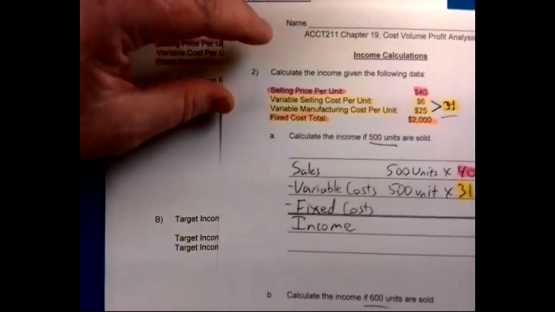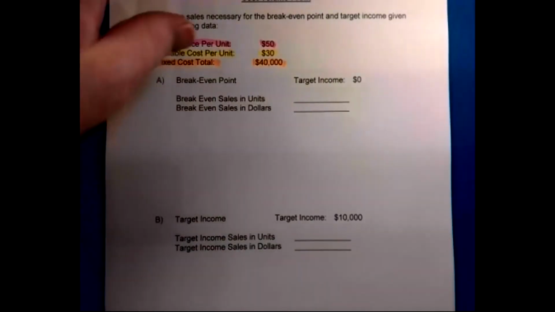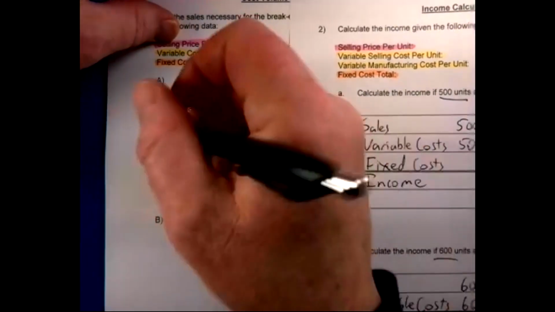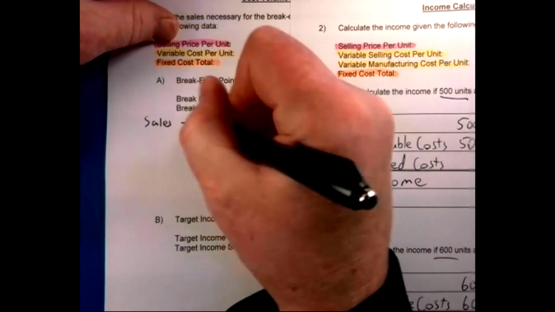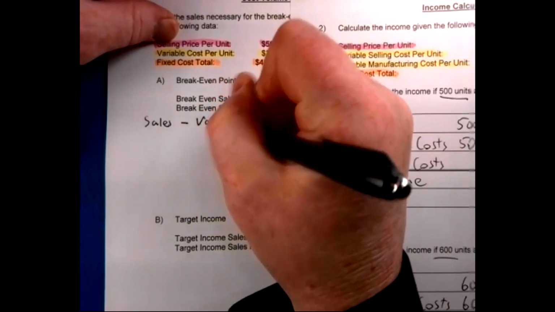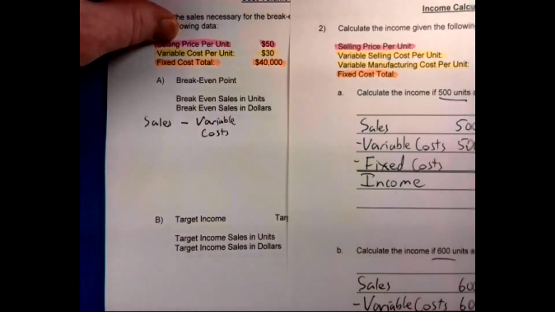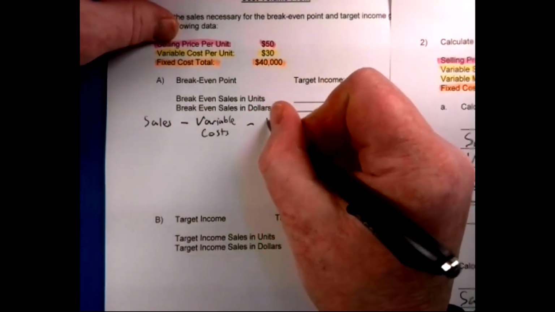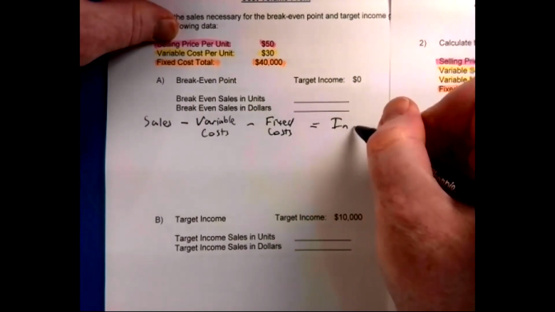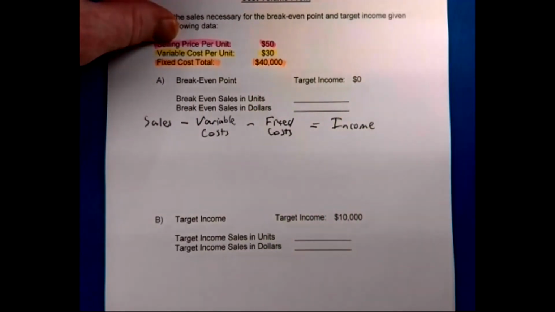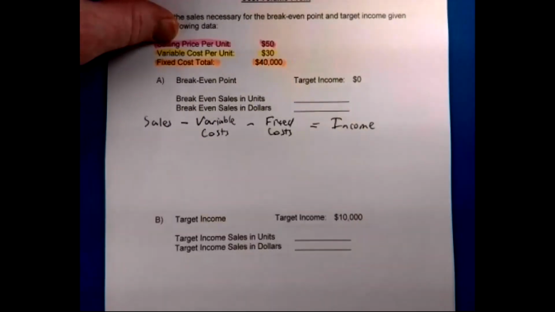There's a few ways to do this one. I'm going to show you the way I like to show it, and that is basically keeping the same format, but instead of going down the page, we're going to go across the page with it. So we have sales minus our variable cost. So just like we have here going down the page, sales minus variable cost. We'll do the same thing except going across the page. Okay, so it's the same thing we just did, but instead of going this way, we're going to go that way.